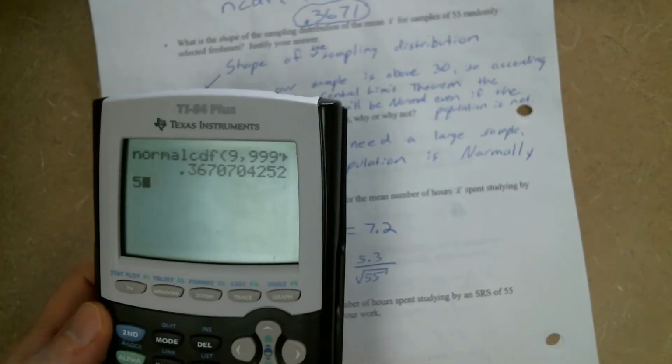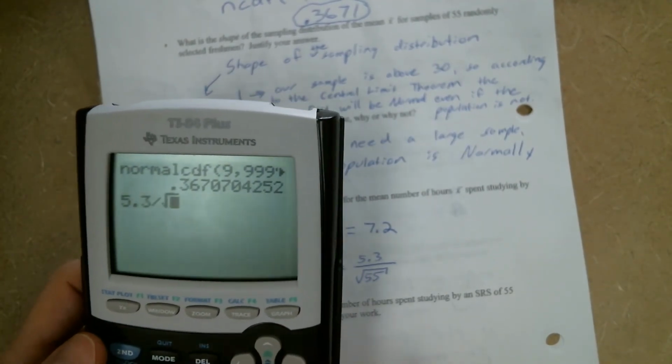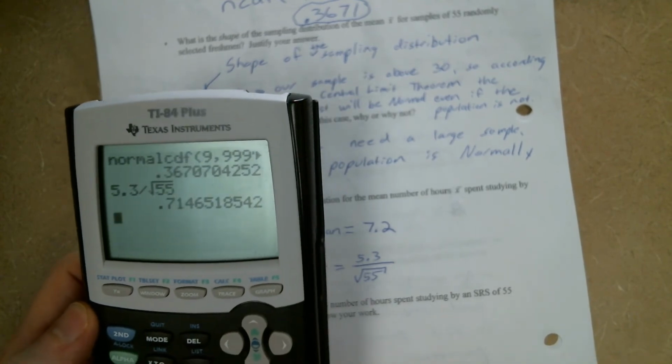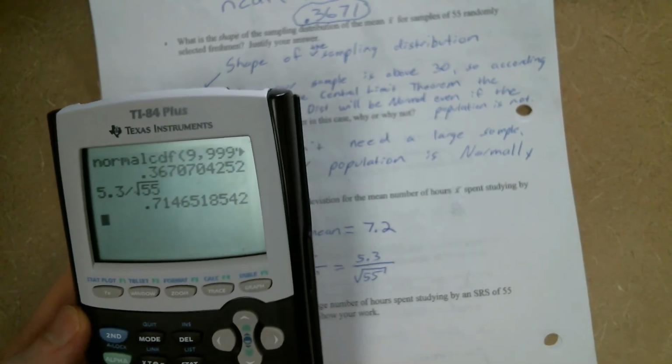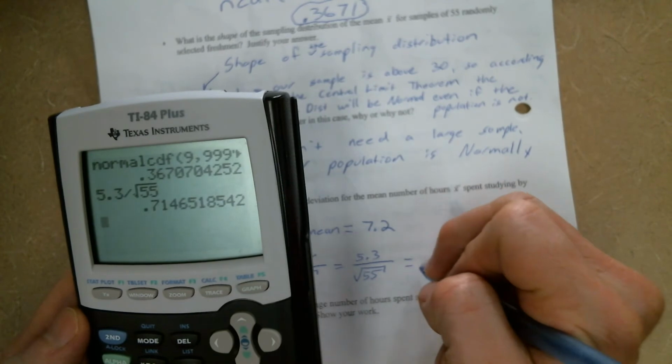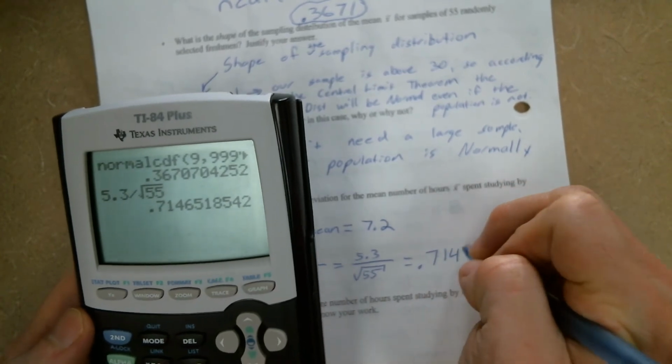5.3 divided by the square root of 55 is going to give us 0.7147. Now that we have those numbers, we can answer this last question. Find the probability that the average number of hours spent studying by an SRS of 55 students is greater than 9 hours.